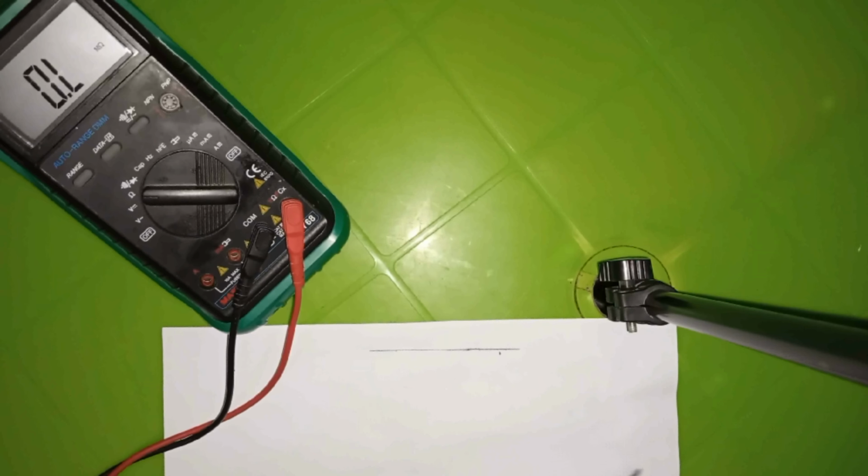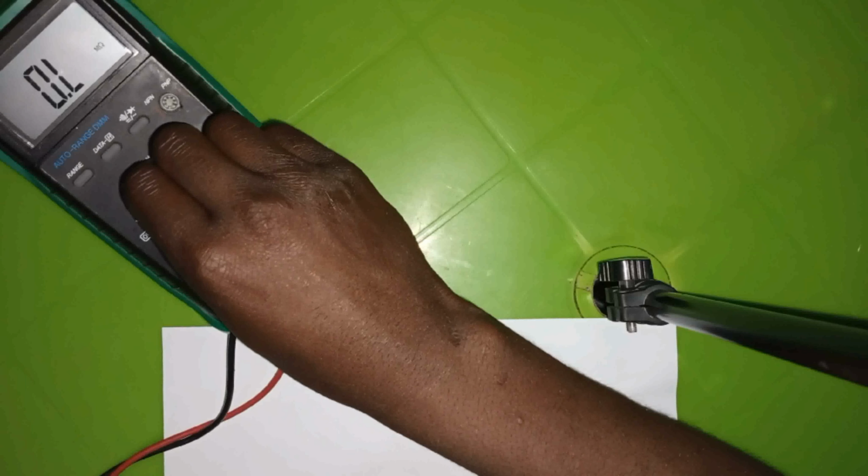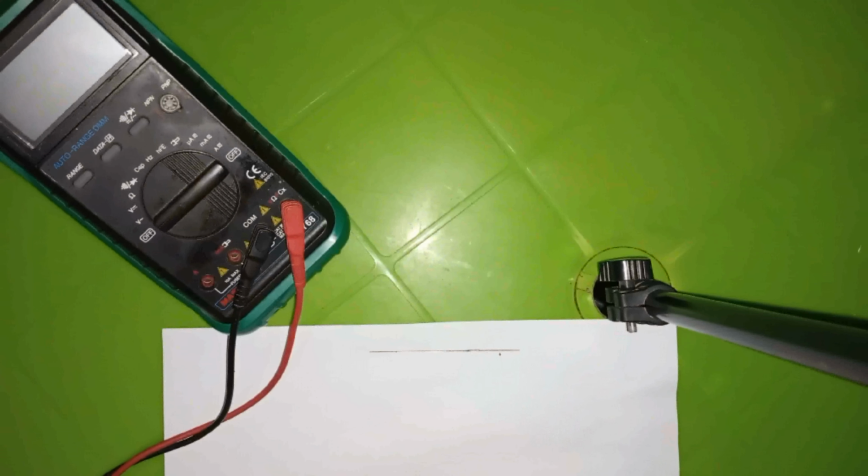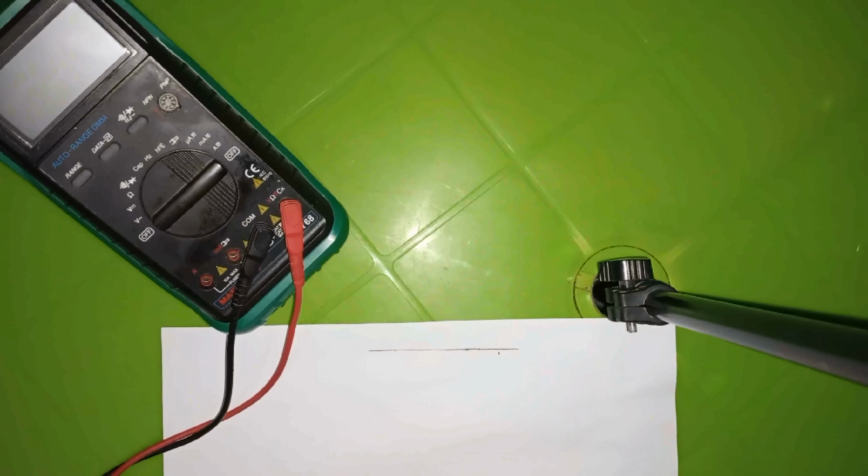Now there are so many applications of resistors. Don't forget, I mentioned earlier that resistors are used to limit the amount of current flowing through a circuit. Before we continue, let me just turn off the multimeter to save our power. Okay, so resistors are used to limit the amount of current flowing through a circuit, but there are other applications.